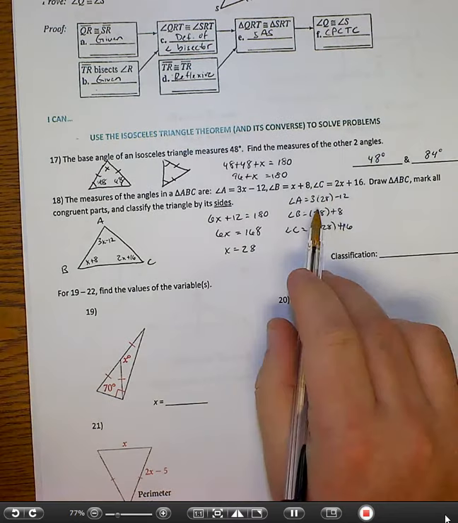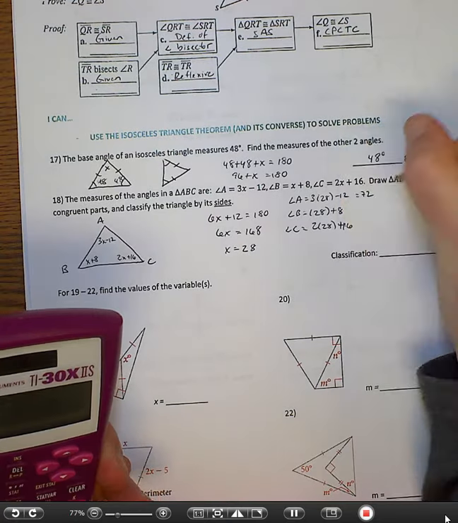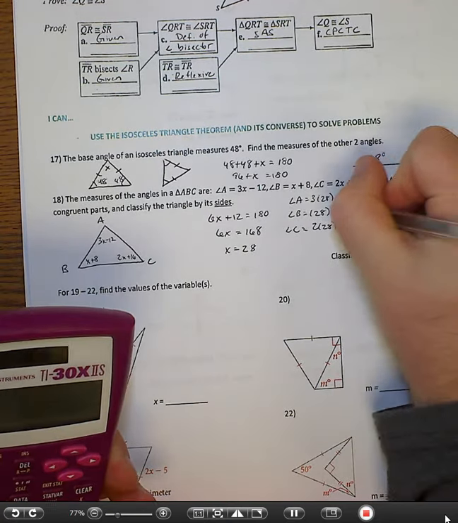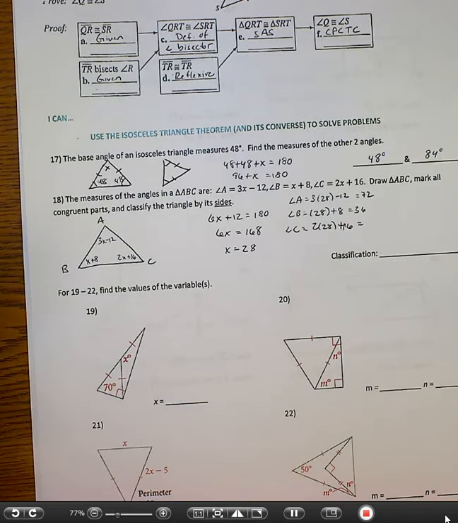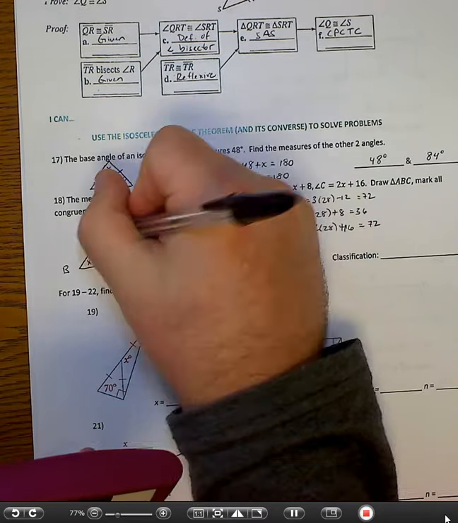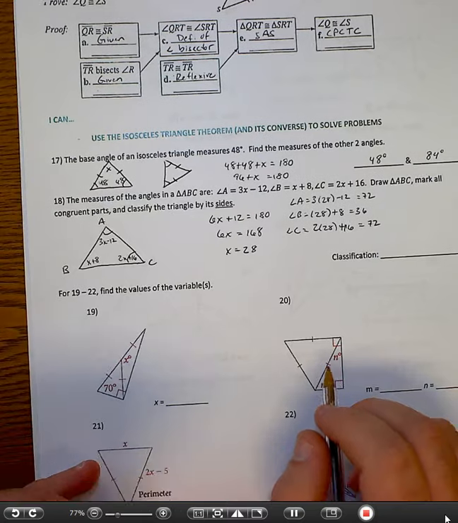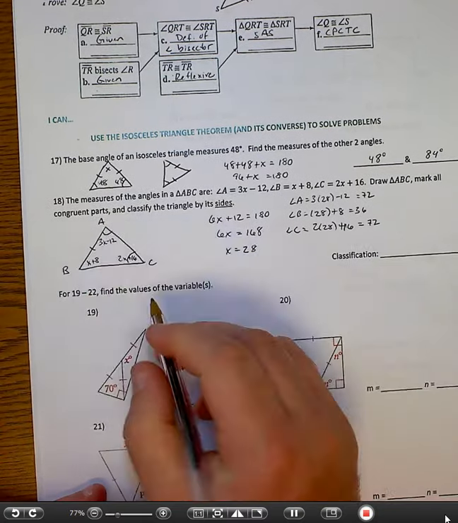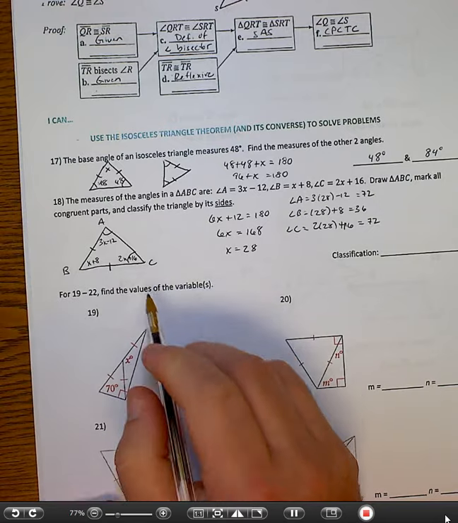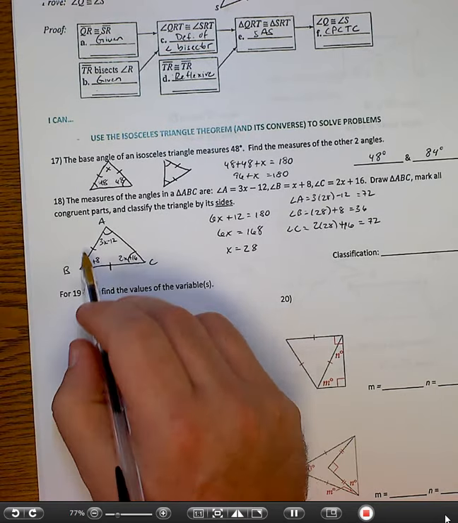So 3 times 28 is 84. Minus 12 is 72. Angle B is 36. Angle C is 56 plus 16, which is 72. So angle A and angle C are congruent, which means AB is congruent to BC because of the converse of Isosceles Triangle theorem, which says if the two angles are congruent, then the sides across from them are also congruent.